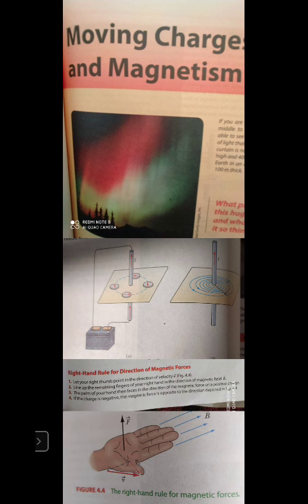One is that due to a straight conductor, the shape of the field lines is concentric circles. Second, whenever we pass current through a conductor, there is a manifestation of a magnetic field.